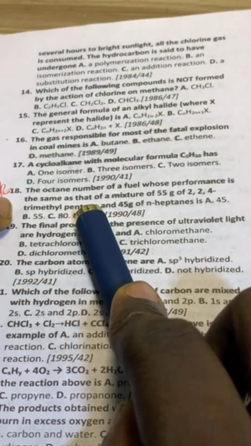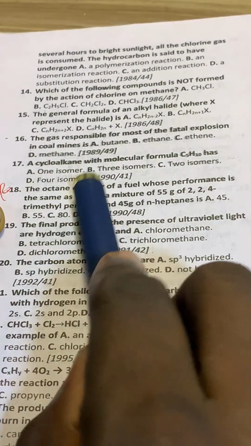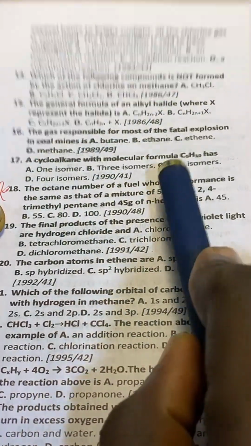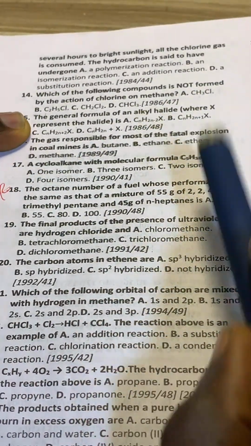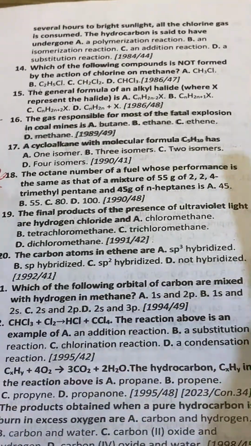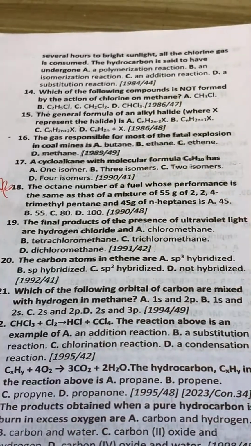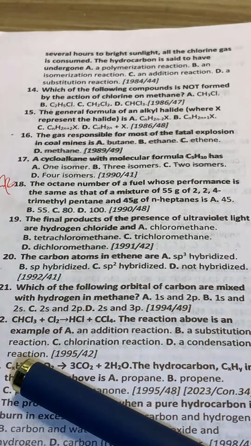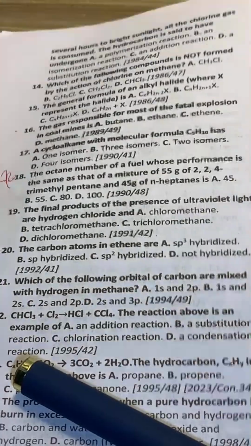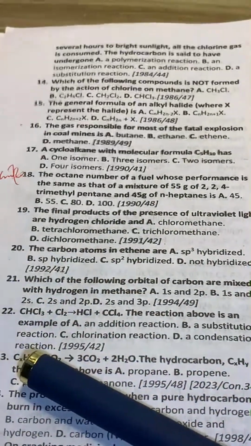The octane number of a fuel whose performance is the same as that of a mixture of 55 grams of 2,2,4-trimethylpentane and 45 grams of n-heptane is dash. That is the question, asking us the octane number of that particular fuel.